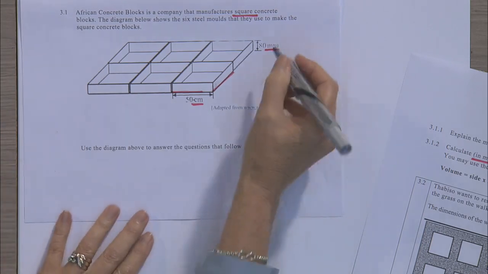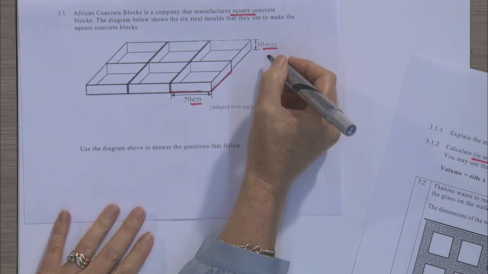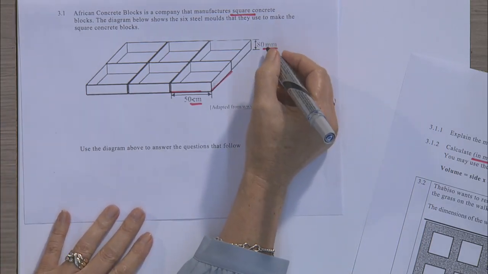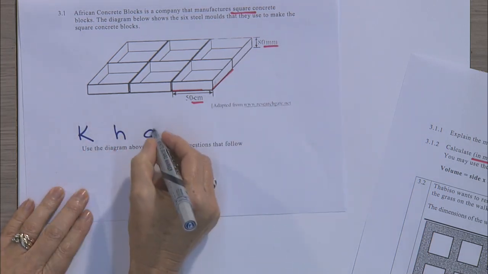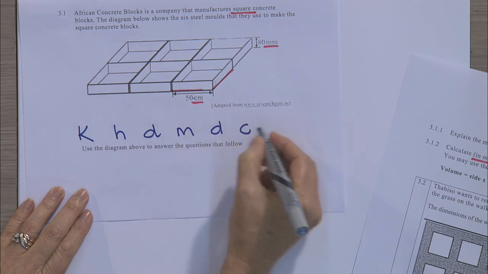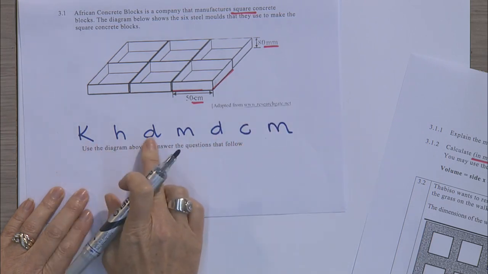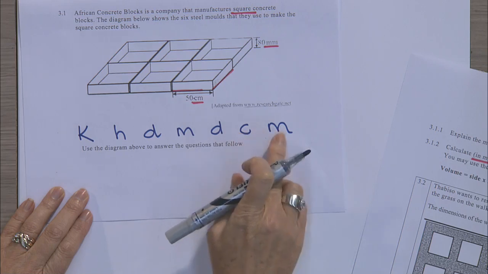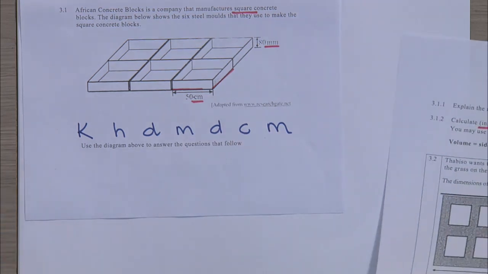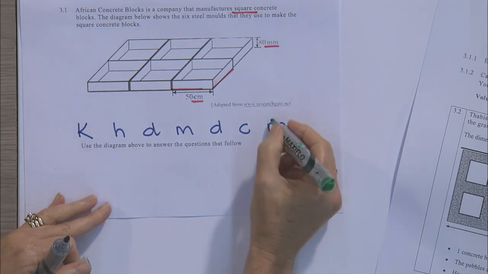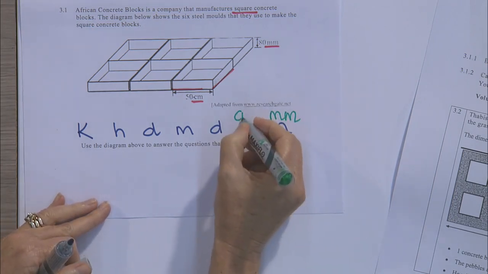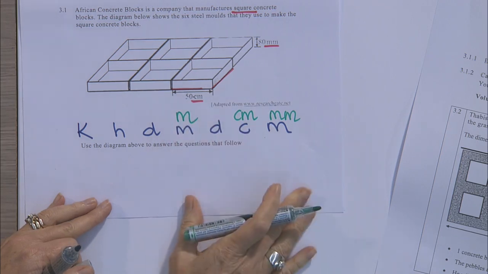So if I take 80 millimeters and I want to convert 80 millimeters, so I'm sure you know King Henry died miserable death called measles. It's the easiest way to convert.